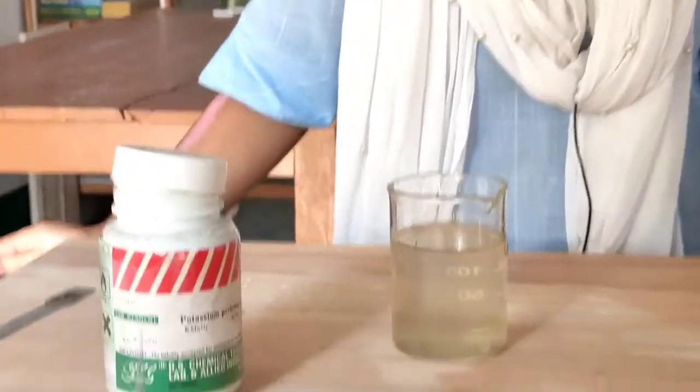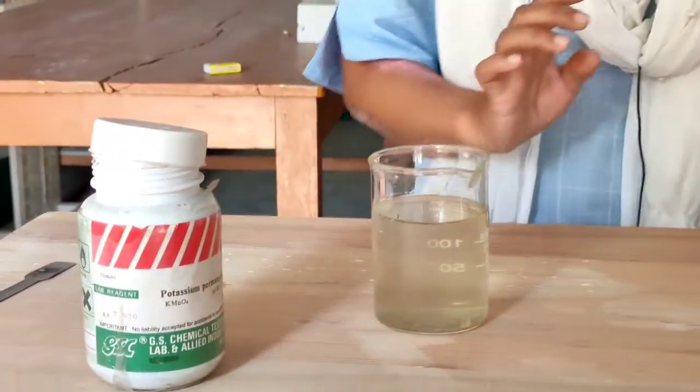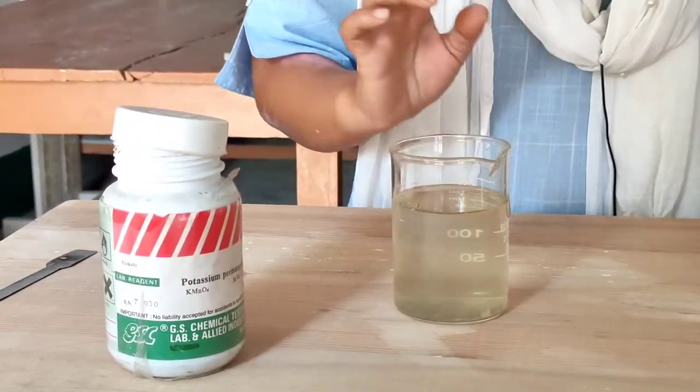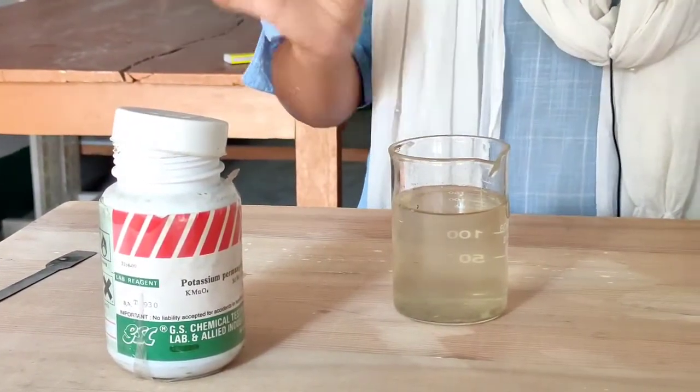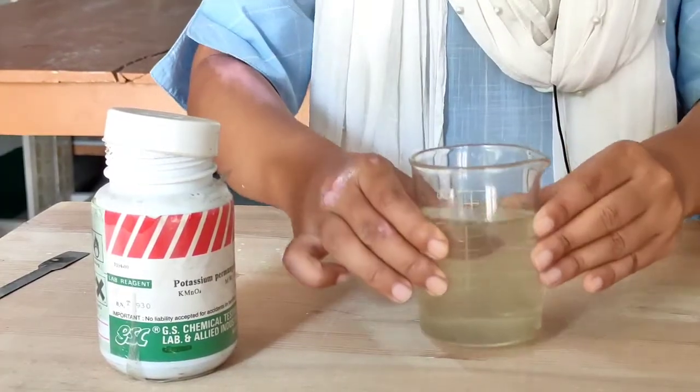What is diffusion? If we go through the simple meaning of diffusion, diffusion means movement of water or any particles from a higher concentration towards the lower concentration. So here in diffusion you do not need any semi-permeable membrane. Diffusion can occur in any state of matter, that is liquid, solid or gas. So here is a beaker of water.